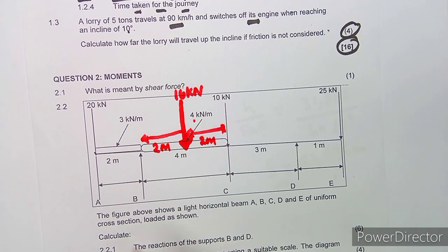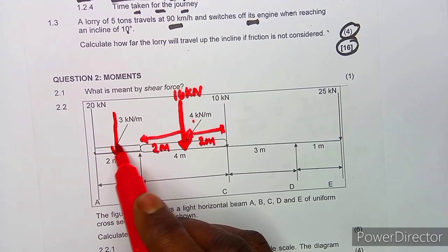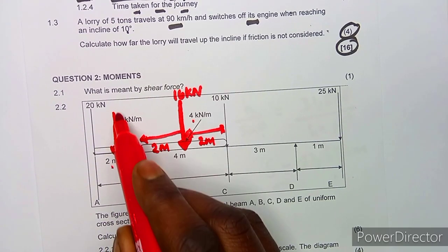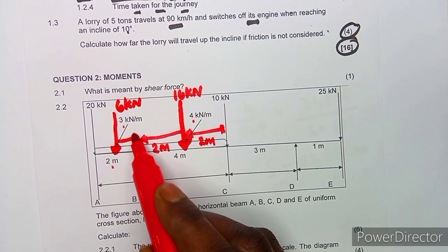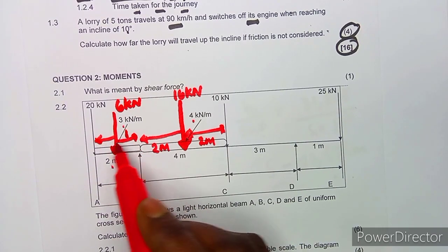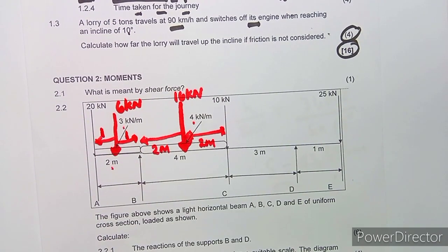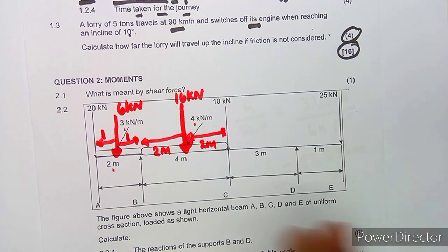All right. Here between A and B, you do the same. You've got 3 times 2, which is going to give you 6 kilonewton, acting at 1 meter, so you have 1 meter on this part and 1 meter on that part. That is what you're supposed to visualize, because these are distributed loads. We do not have anything on the other side.